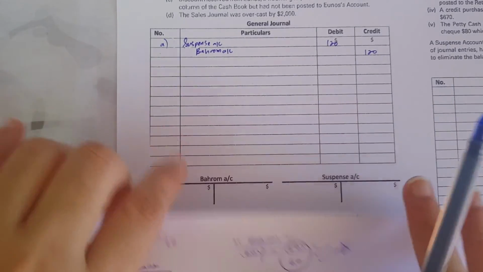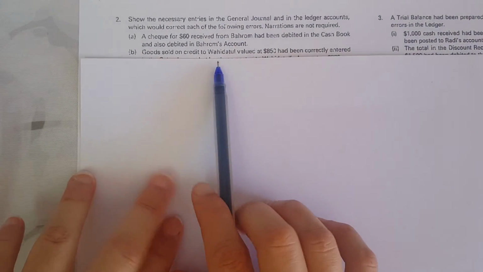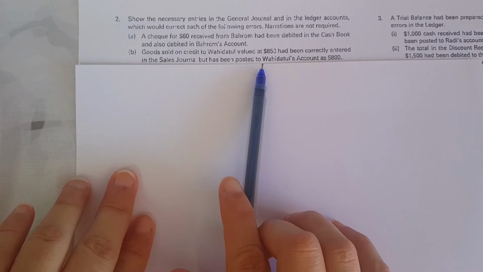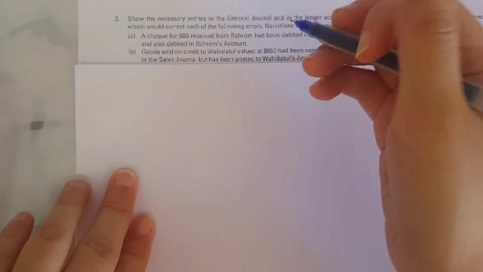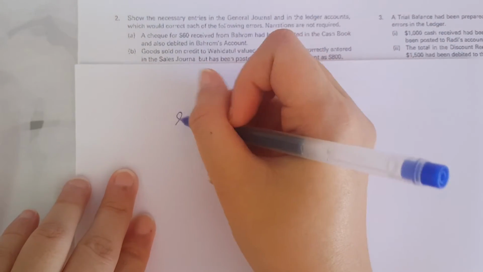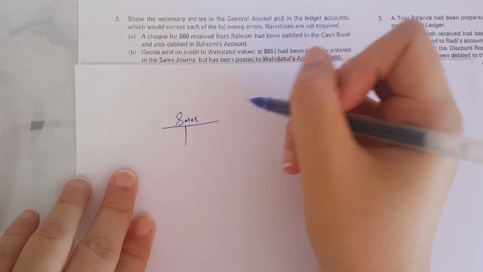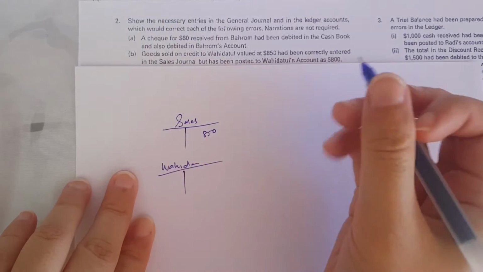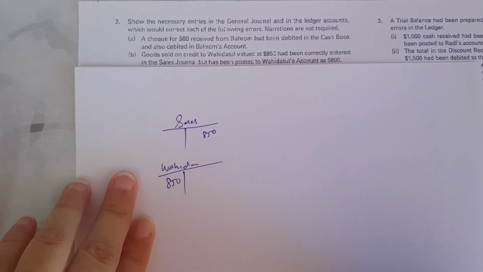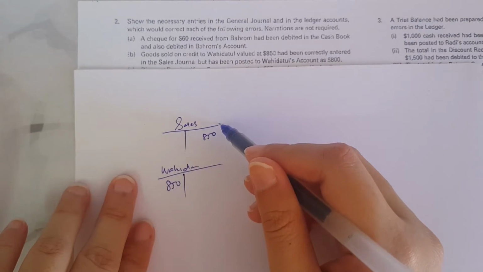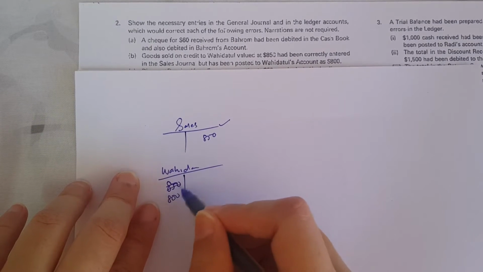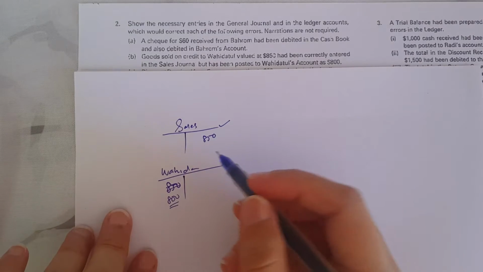Now question B. Goods sold on credit to Wahidatul valued at 50 have been entered correctly in the sales journal, but have been posted to Wahidatul account as 800. So what's the double entry? Sales to Wahidatul at 50. So you will have Wahidatul account at 50 from the sales. But what happened is that they are saying that sales is correct, but it's being posted here only as 800. So how are you going to correct this error?